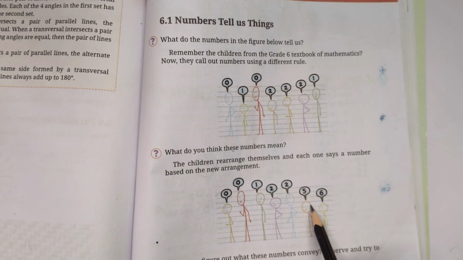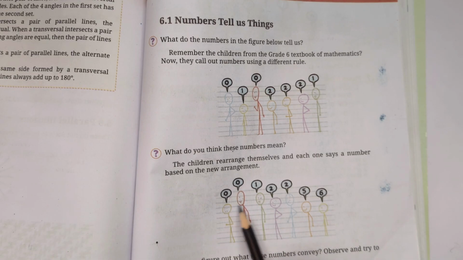For the next one, the sixth person, here we can see 1, 2, 3, 4, 5, all are taller than him. For the last one, the rest of them all are taller than him. He is the shortest one. So all 6 are taller than him in front of him. So he has to say 6.